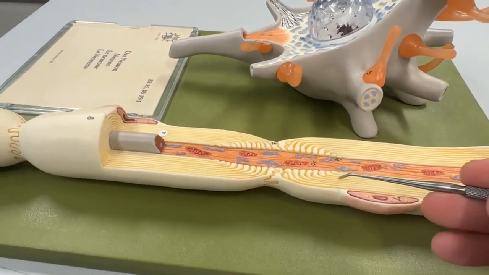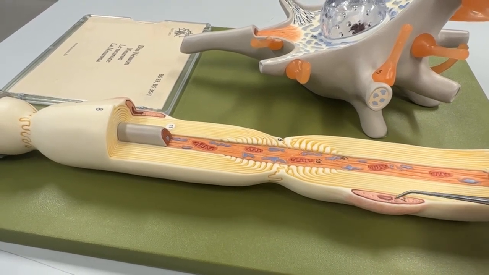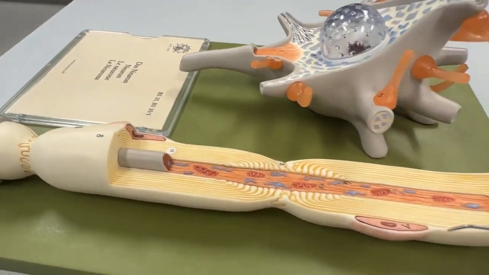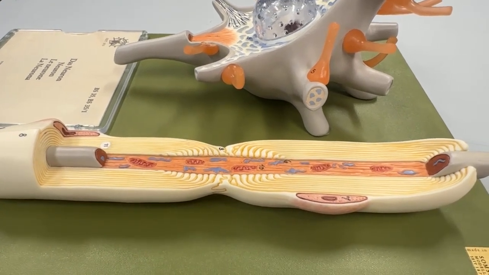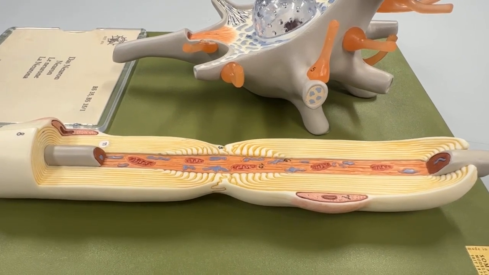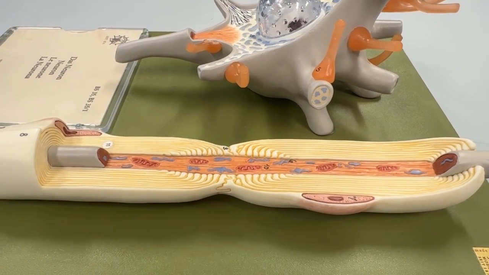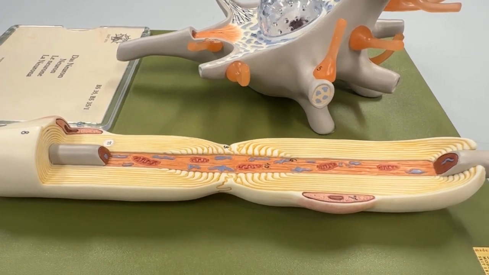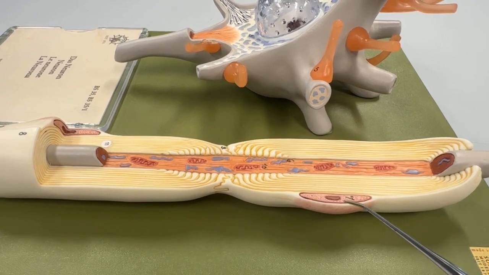These individual layers are going to be laid down in the lamellae, but there are going to be particular cells that are responsible for laying down that myelination. And those cells are going to differ based on whether or not it's in the central nervous system versus the peripheral nervous system. So in the central nervous system, the cell that's going to be responsible for myelinating the axon is going to be an oligodendrocyte. That is a glial cell.